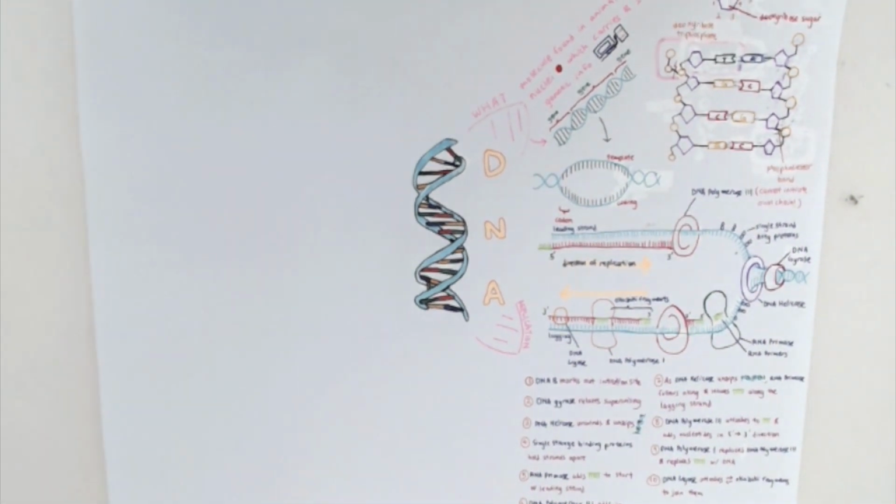I only did this to illustrate the process. In reality, DNA polymerase III is not two separate subunits. Instead, what happens is that during DNA replication, the lagging strand loops itself so that DNA polymerase III is able to replicate both the leading and lagging strand at the same time. This is just an interesting point to note.